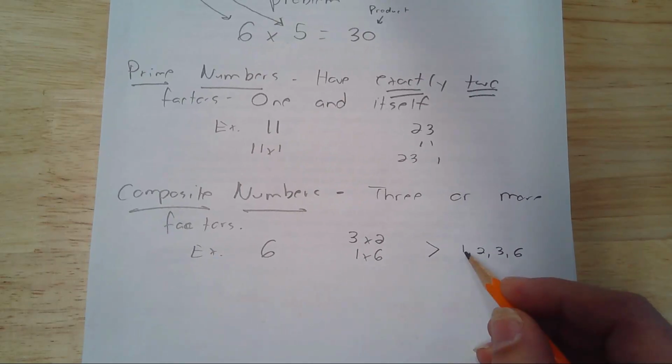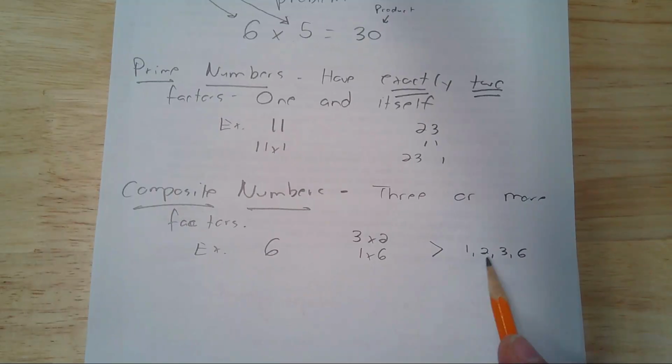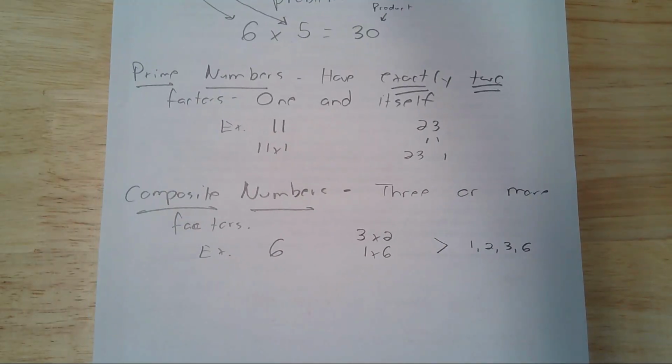Again, 1's always an answer here, and then of course 6 divides by itself, but it also divides by 3 evenly, and it also divides by 2 evenly. So therefore it has 4 factors.